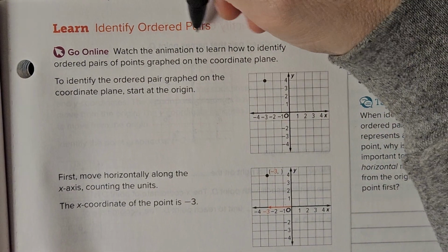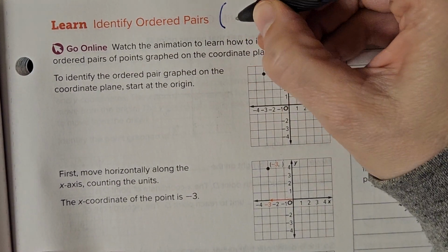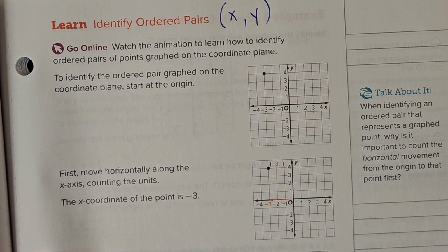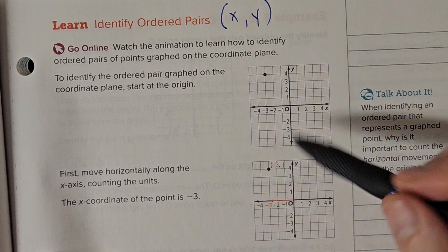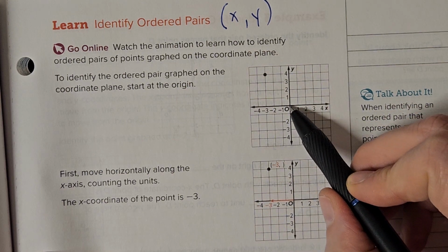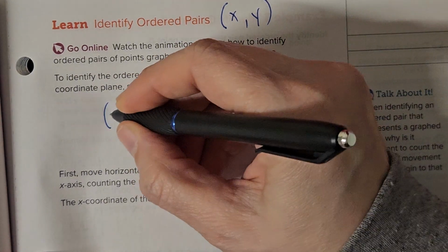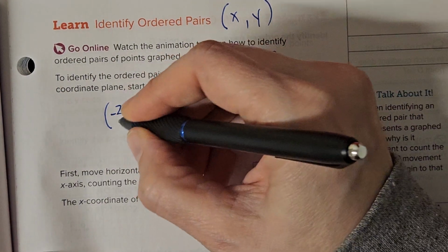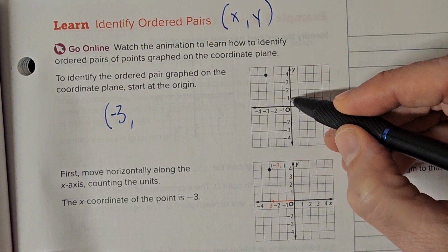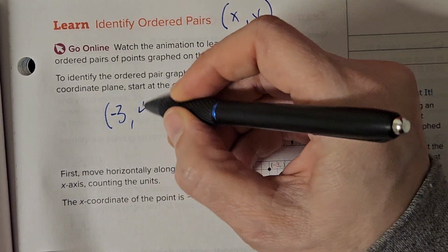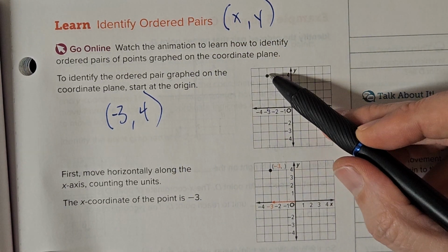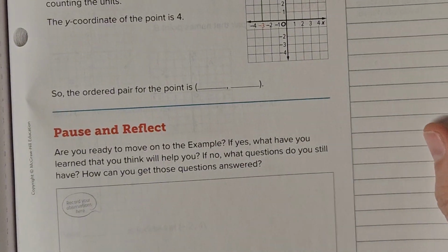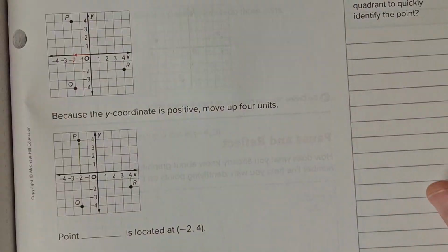Okay, so we're going to identify the ordered pairs. Remember, ordered pairs are parenthesis, whatever your x-coordinate is, comma, your y-coordinate, close parenthesis. Okay, so we first do our x. So we're left of 0, so we're going to be a negative. -1, 2, 3. Negative 3 for x. And our positive y, 1, 2, 3, 4. So over -3, up 4. Boy, they took a lot of words to say that.